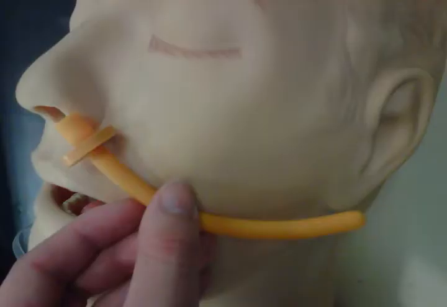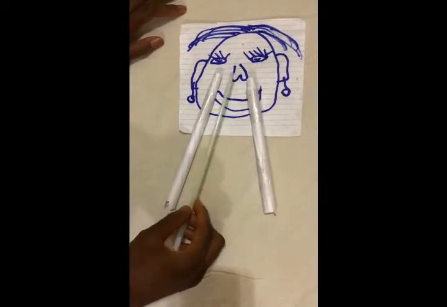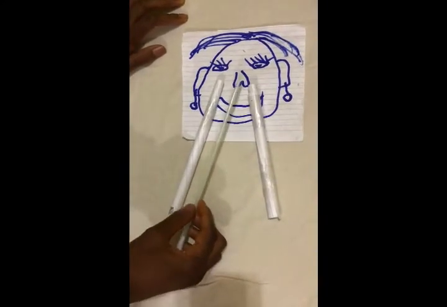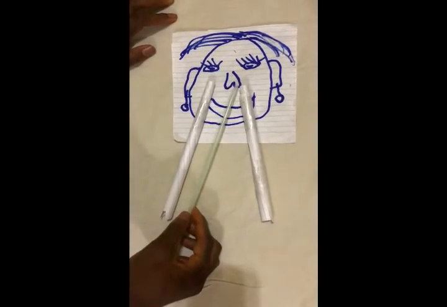After you've determined the correct diameter, you then measure the length from the tip of the nose to the tip of the earlobe, or some people measure from the tip of the nose to the angle of the jaw. You do this so you can determine the correct length.